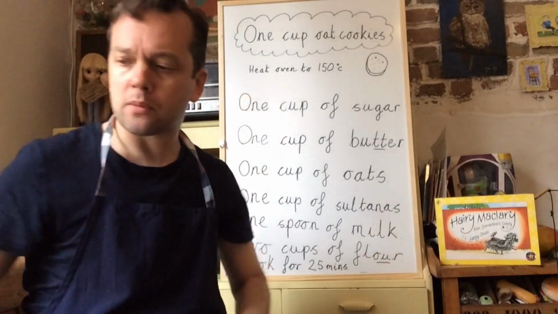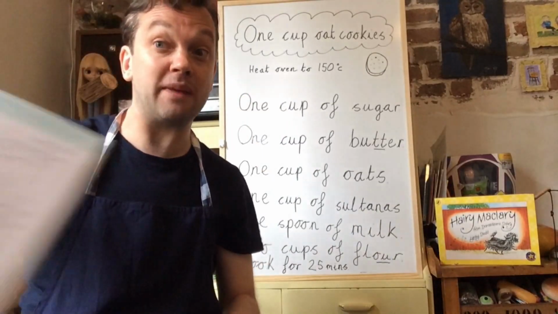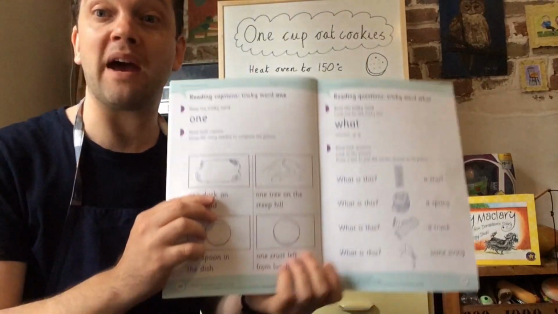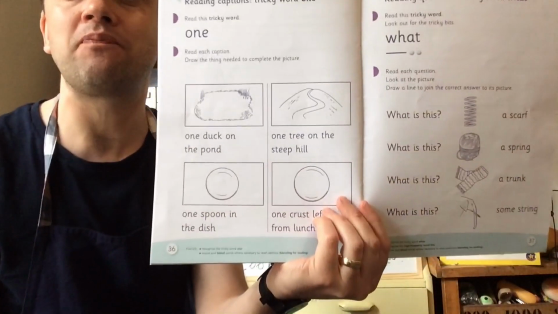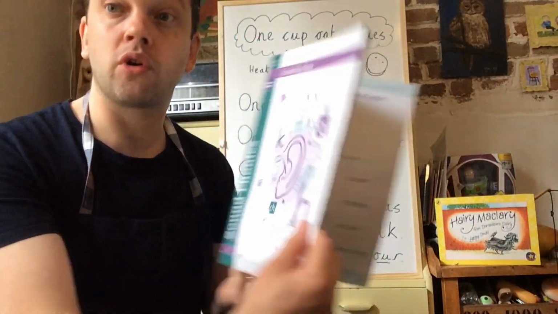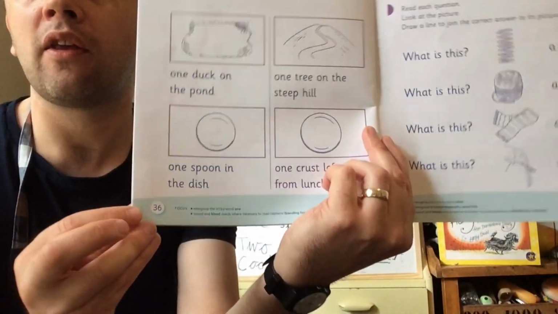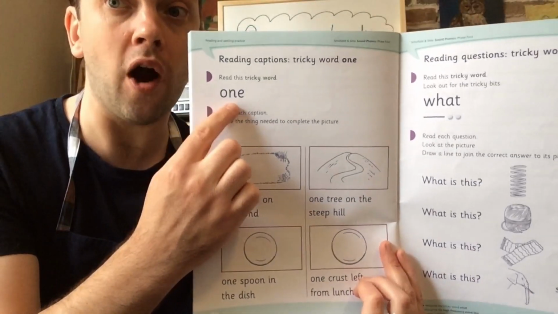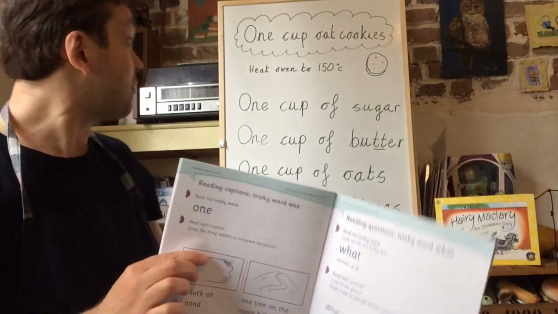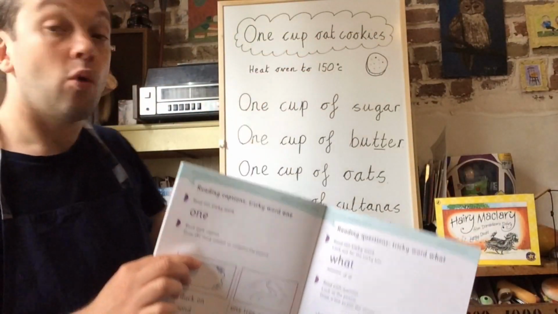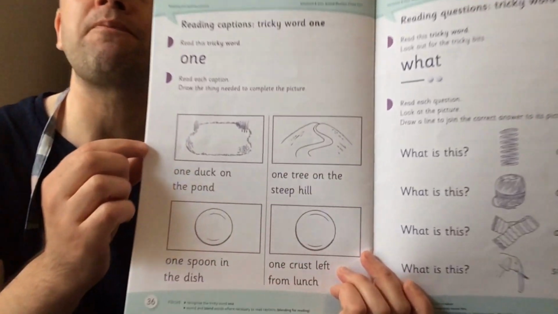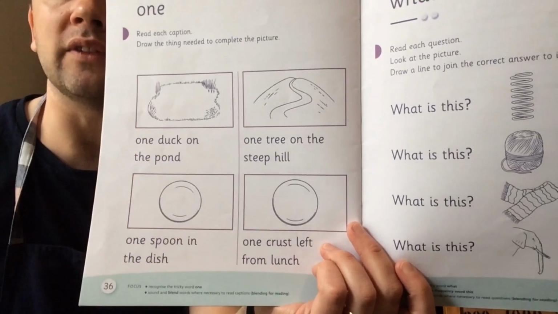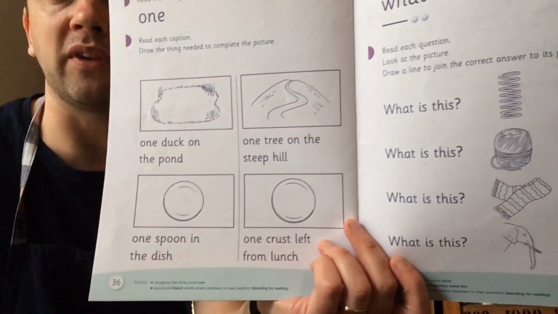Now, while you're eating your cookie, or maybe after you've finished, or if you're at school, you can do it now. You've got one page to do in your Sound Phonics book. It is page number 36, 3 and then a 6. And it's all about one, isn't it? One. Do you remember? 1 cup oat cookies with 1 cup of all the ingredients. And here's some sentences using the word one. And you need to read those sentences and draw what is missing from the picture.